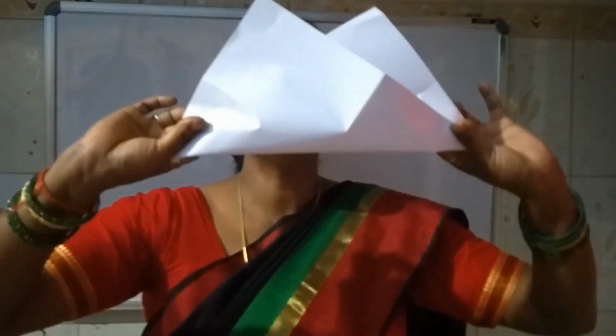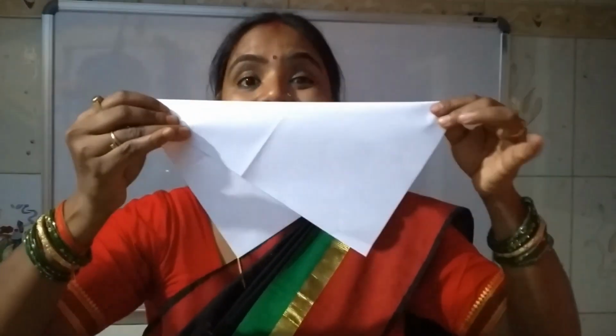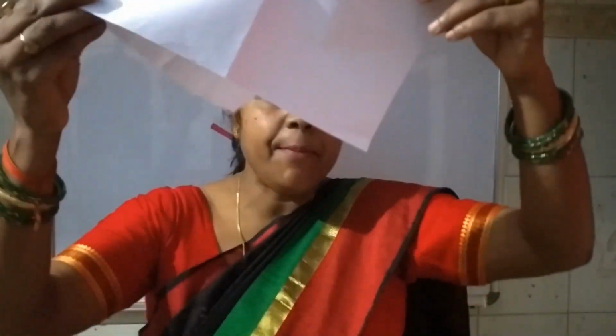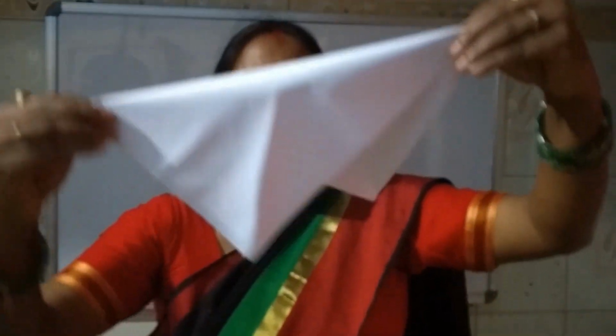You can see this, it is coming out. It is not exactly overlapping each other. Overlap means when we put this palm on this palm, exactly it will cover this. This is called overlapping. So it is not going to overlap each other. It means it is not symmetrical through the diagonal. So that's why I said a rectangle has only two lines of symmetry.